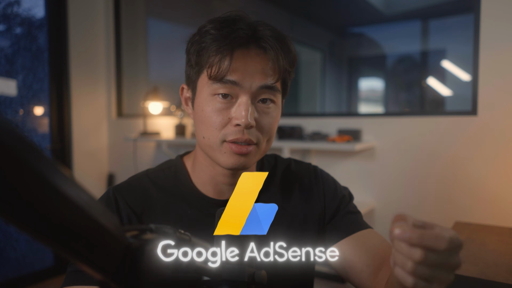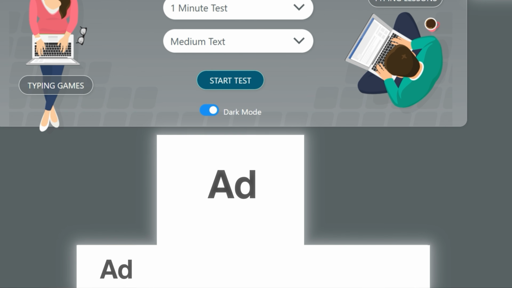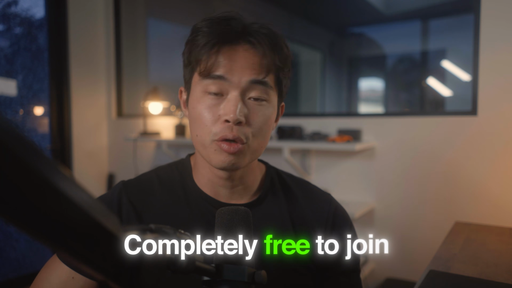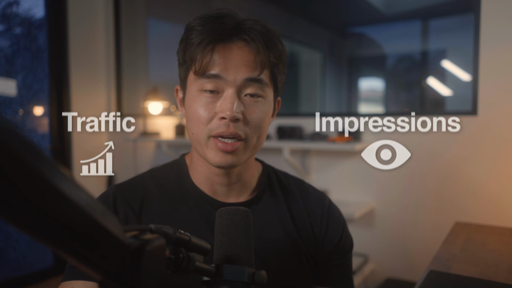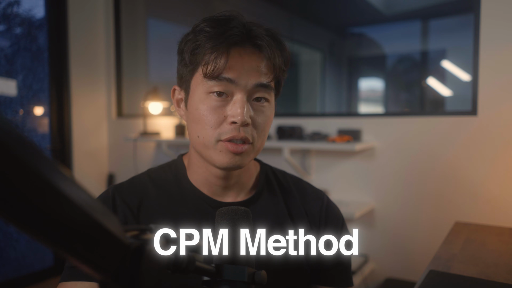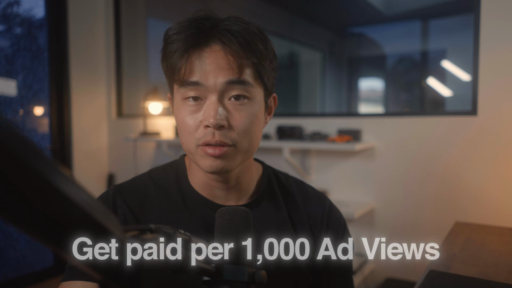So really quickly, before we dive into how you can actually make these web apps super easily, I want to quickly talk about what Google AdSense is. You let Google place ads on your website and they give you a portion of the ad revenue paid by these companies. It's completely free to join and you're basically paid on impressions or traffic. There's two main ways to get paid, right? First is the CPM method. So you get paid per 1,000 ad views. And the great thing here is that you get paid even if no one clicks on it.